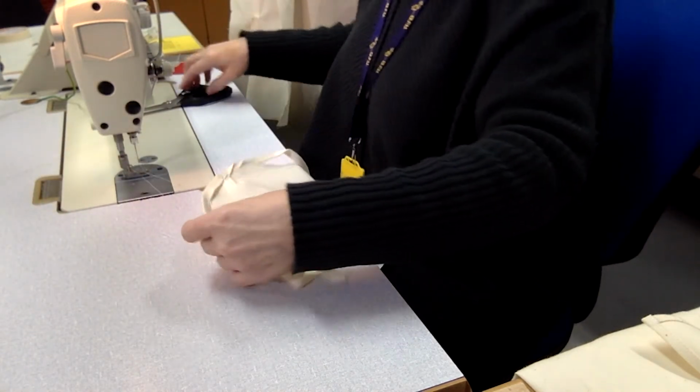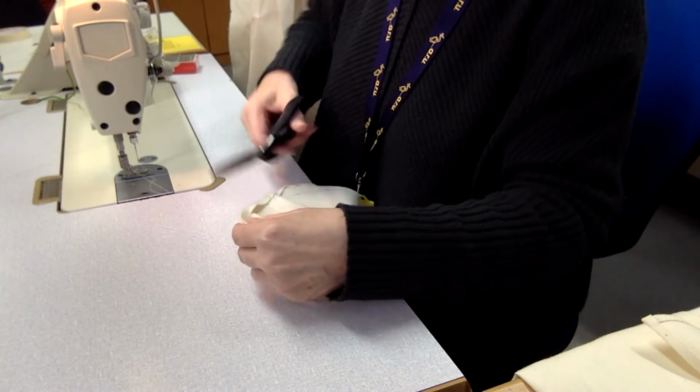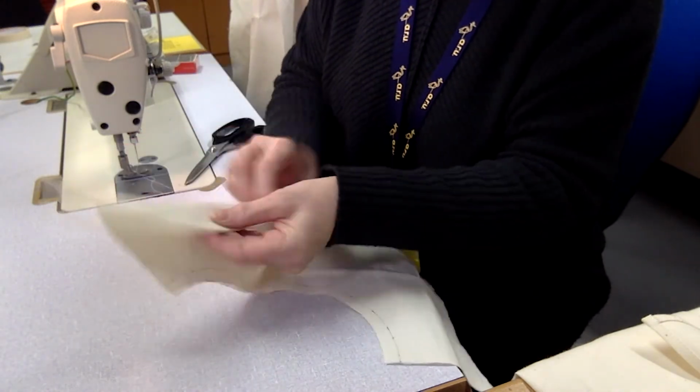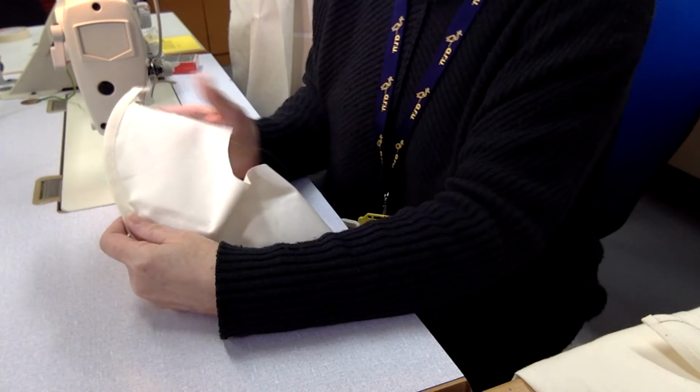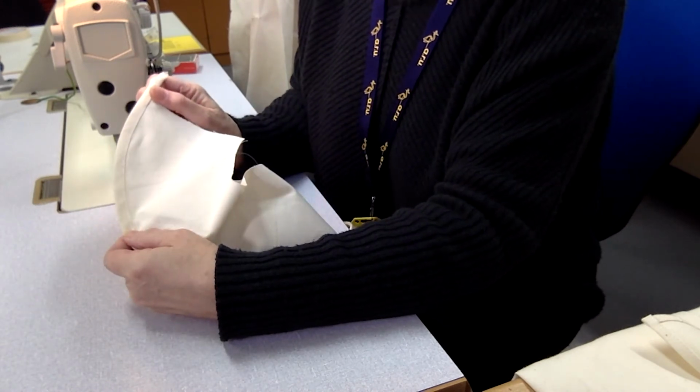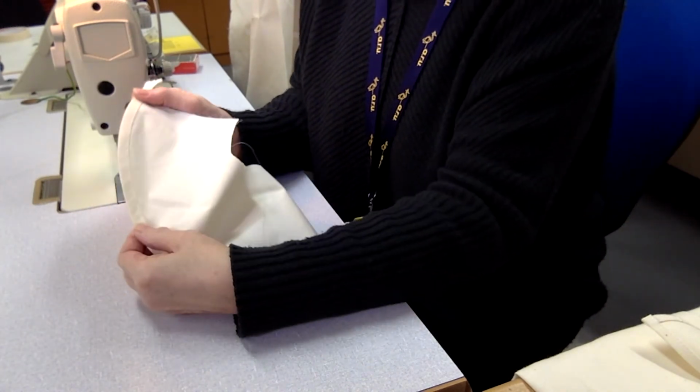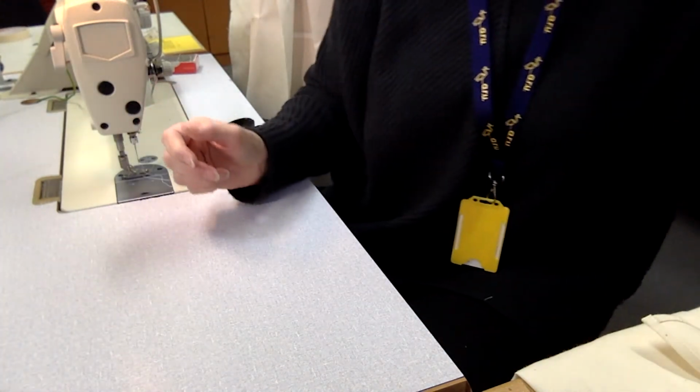Now, I'm not doing the whole thing because I just want to demonstrate how to do it. But that would be a neat edge to your flounce if that was your choice. So obviously you would continue that all the way around. So that's one way of doing it.